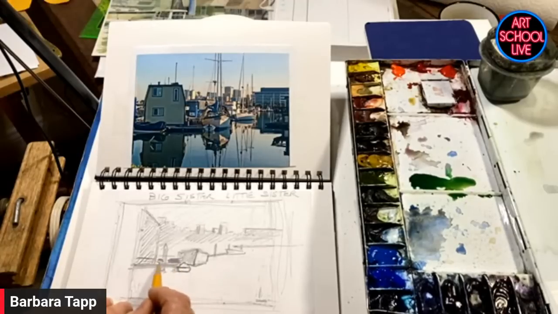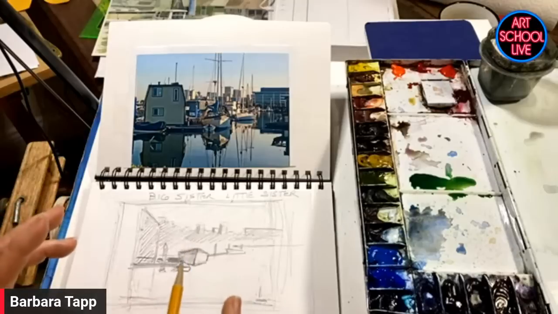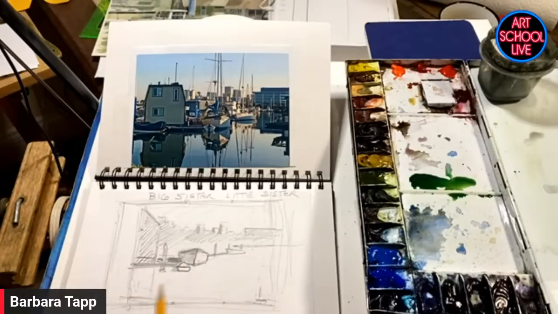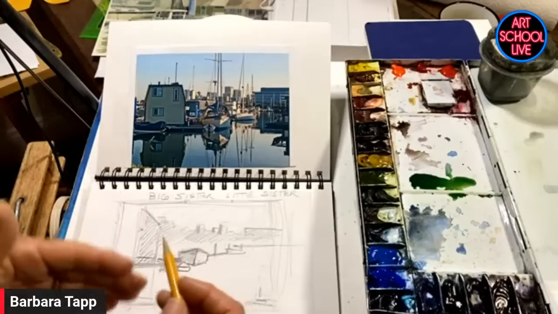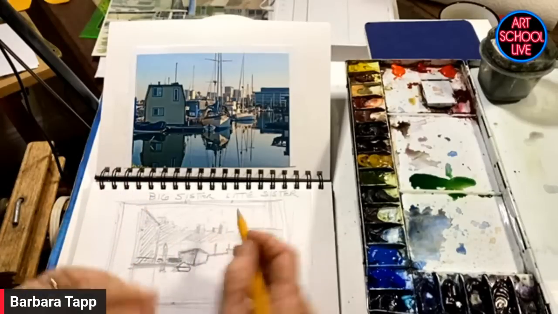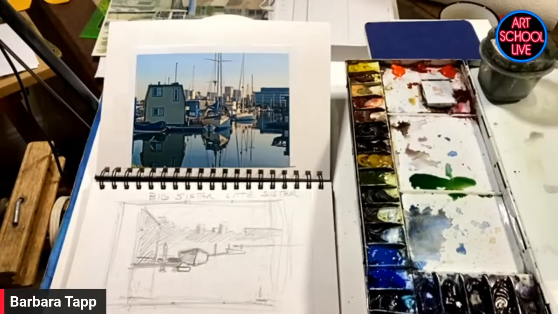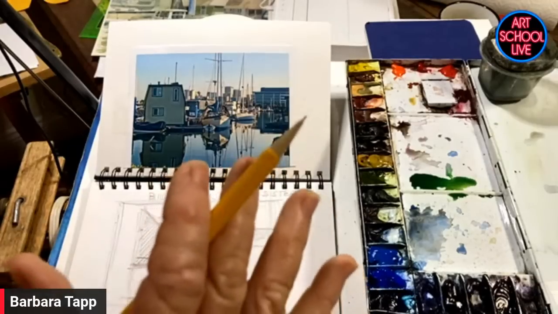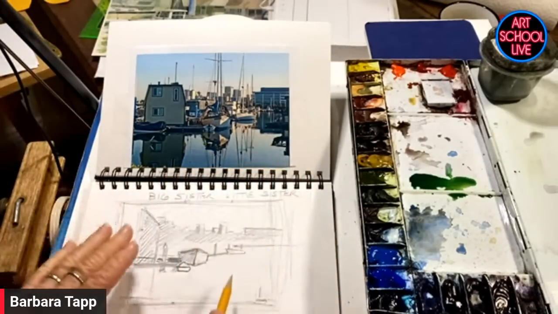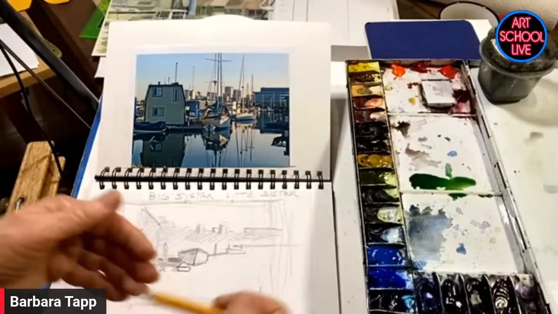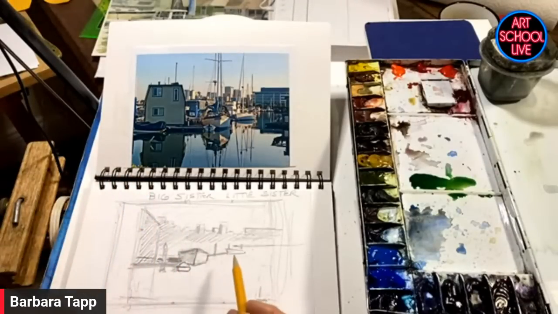So with my pencil, can you see the pencil well, Eric? Yes, absolutely. Okay. So I'm now going to put in some detail that helps when I'm going to be painting this to pay attention to. And one of the things is you can notice I've put no rigging in. I will probably paint the same. The process will probably be the same way that I'm drawing this.